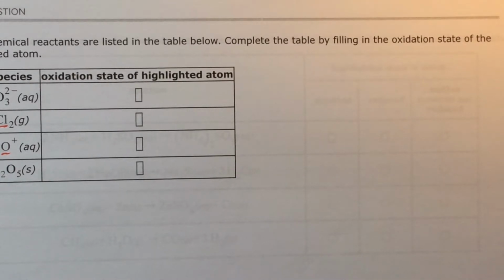Now, there are exceptions to this. If you have a peroxide like H2O2, oxygen is no longer -2. But for the most part, oxygens are -2, hydrogens are +1. Also, anything in group 1 tends to be +1. Anything in group 2 tends to be +2. Anything in group 3 tends to be +3. So that's really all you need.